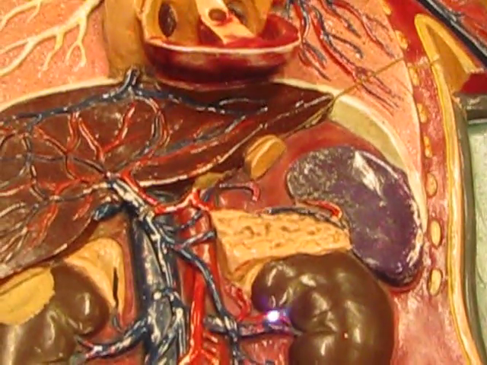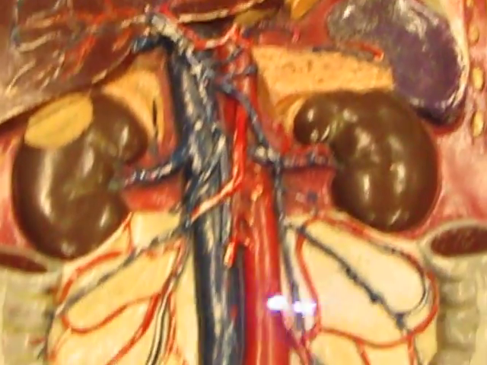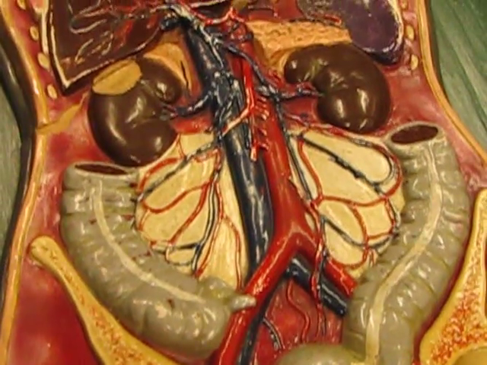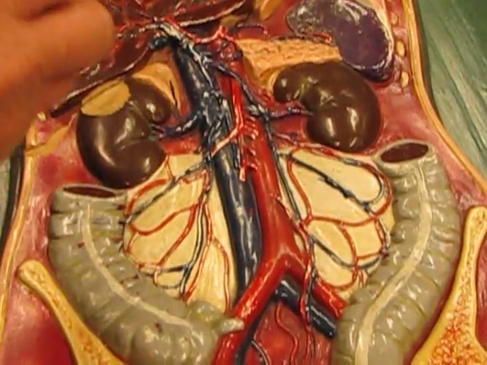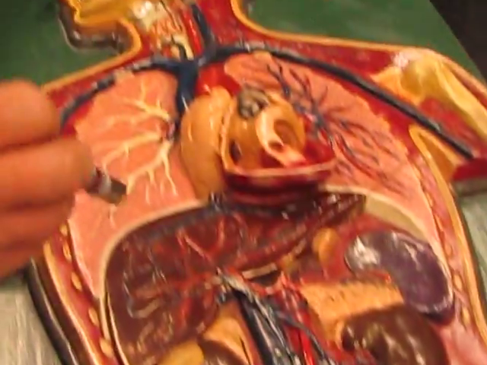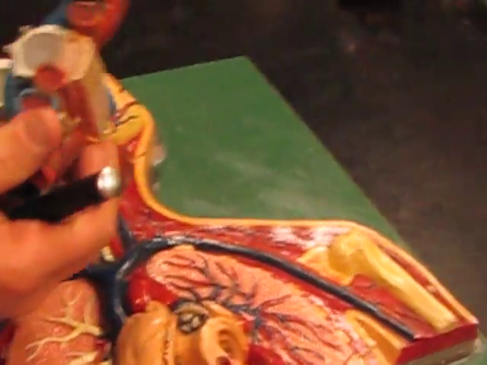Splenic artery, splenic vein, renal artery, renal vein. It doesn't show gonadal arteries on here, but it shows them. That part is really good for this model. This model here is really good because it splits some of this stuff up.